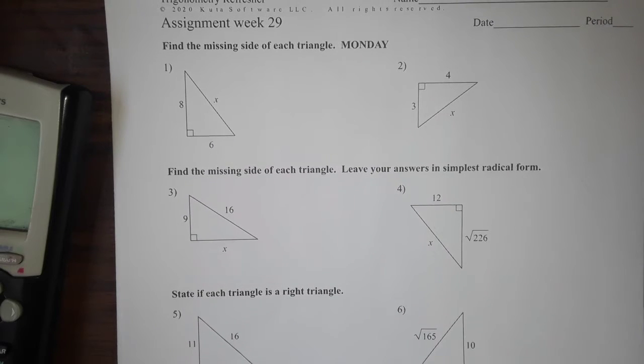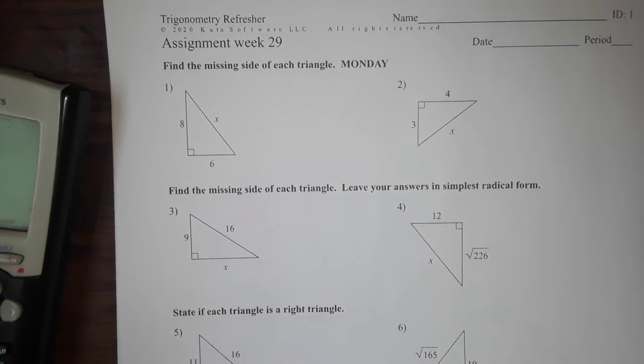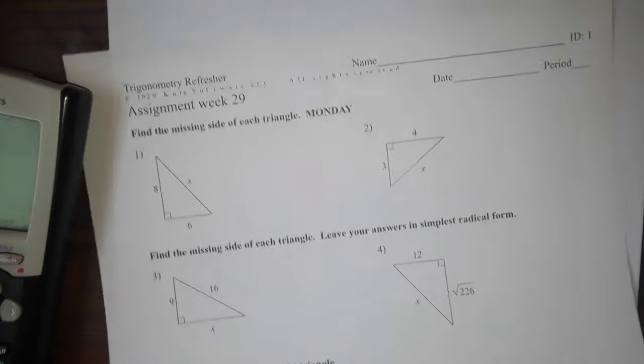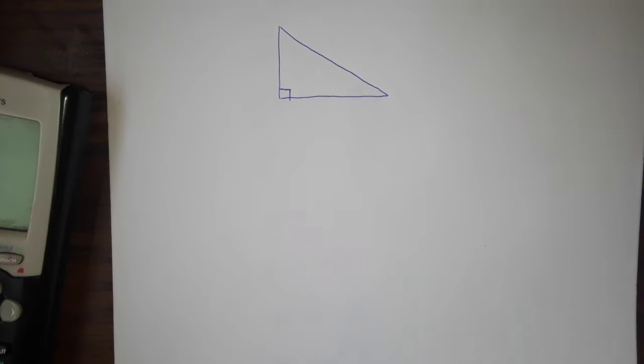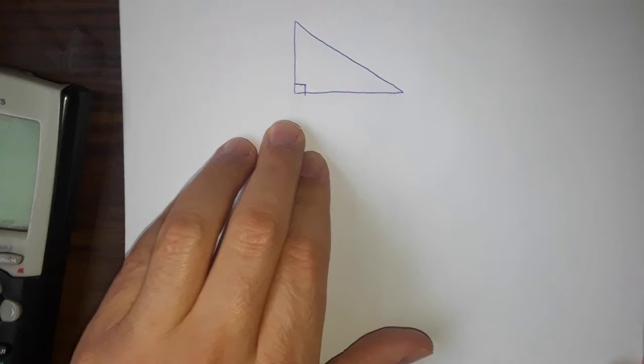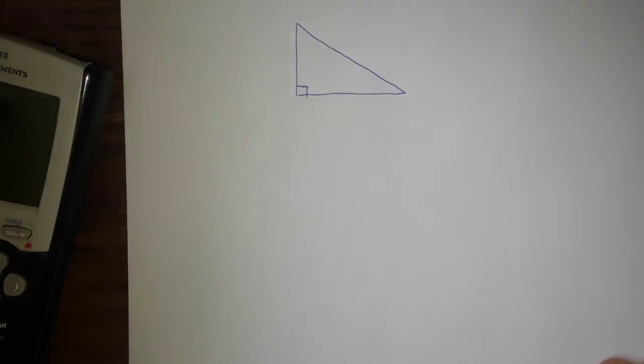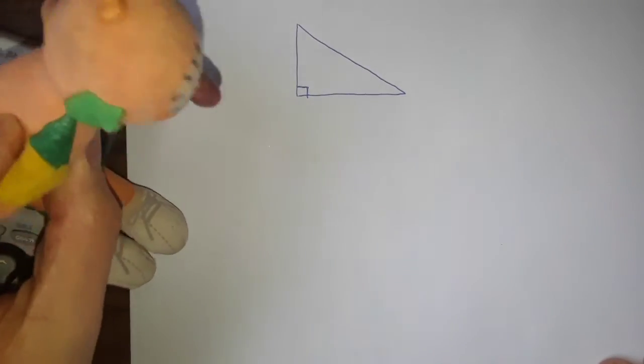We're gonna start with the Pythagorean theorem, and let's review what we saw last year doing geometry. Here we have a right triangle. How do we know this is a right triangle, Mick?